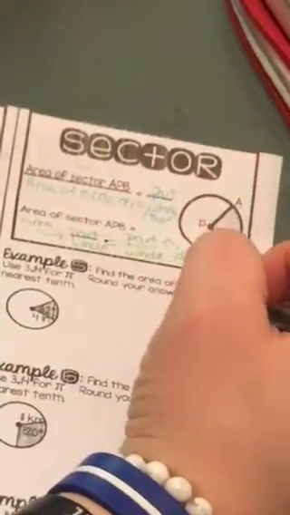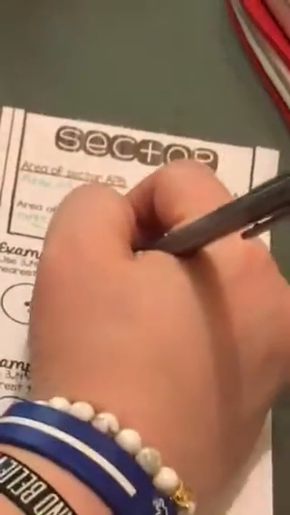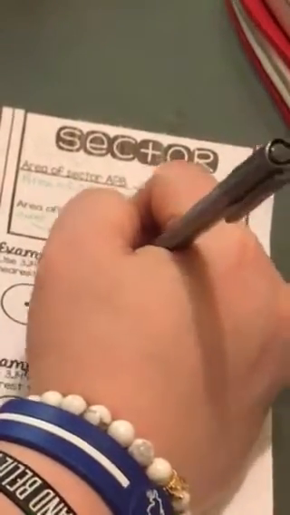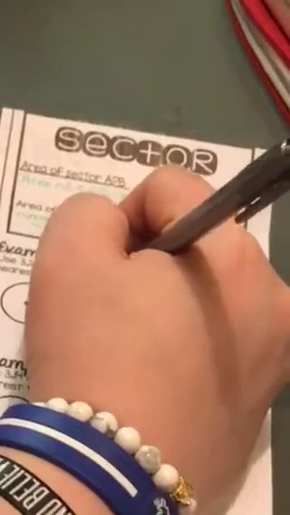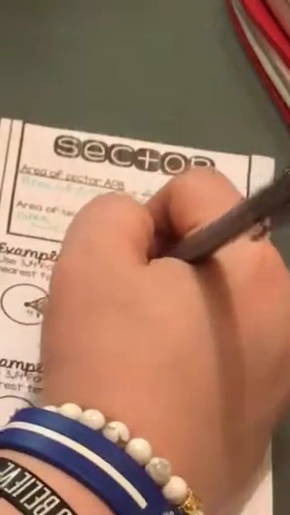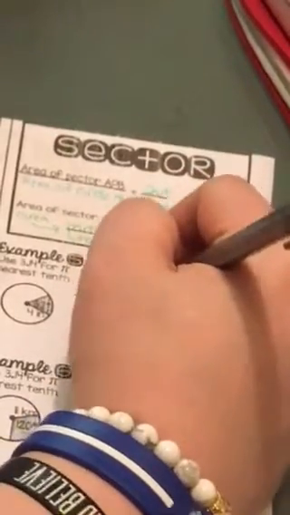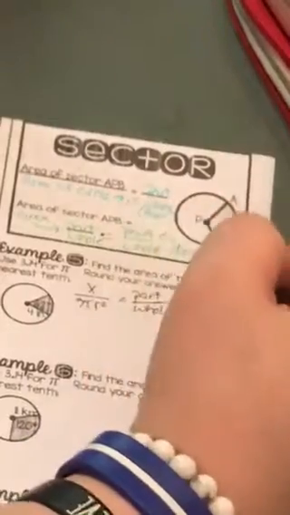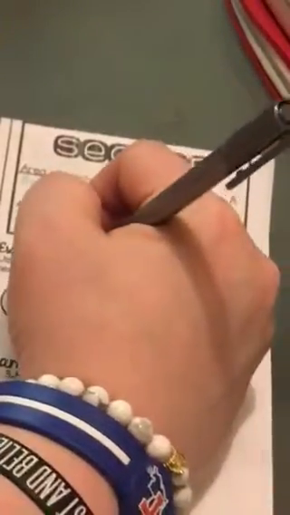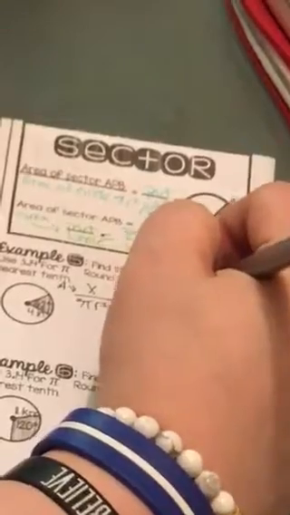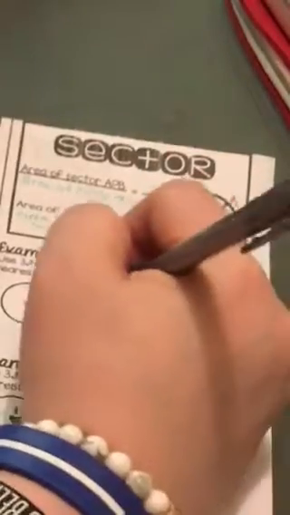Okay, for number 5, it says find the area of the sector. Use 3.14 for pi. Round your answer to the nearest tenth. So I don't know if you can see that. That's 62 degrees, and that's 4 inches. So I know the formula is going to be x over pi r squared equals part over whole in degrees. Okay? So remember, this is A for area, D for degrees. So I'm going to fill in everything.